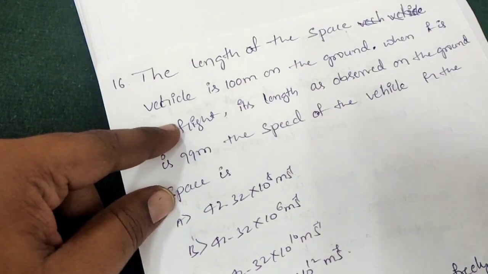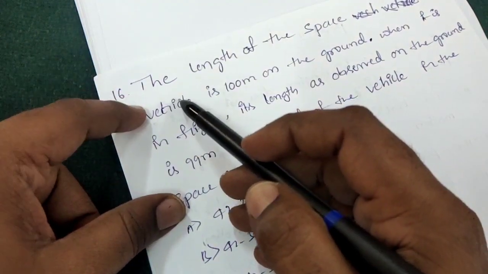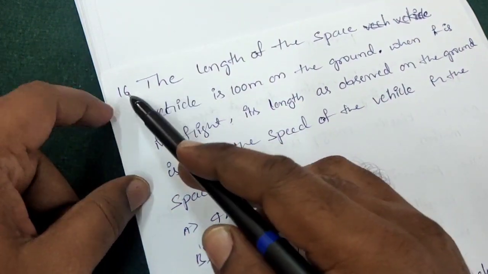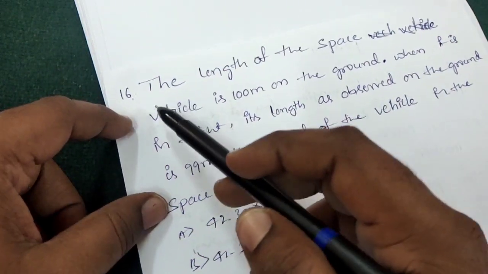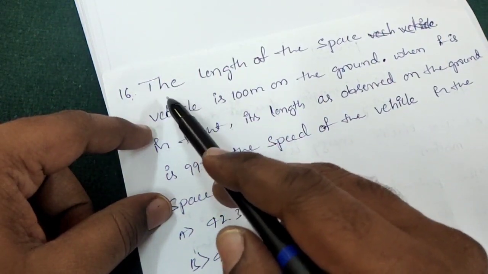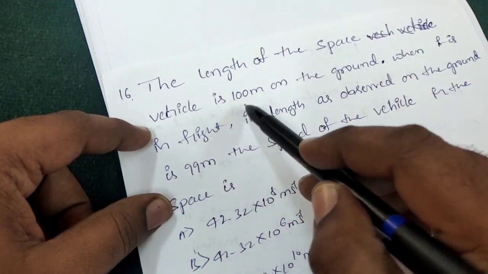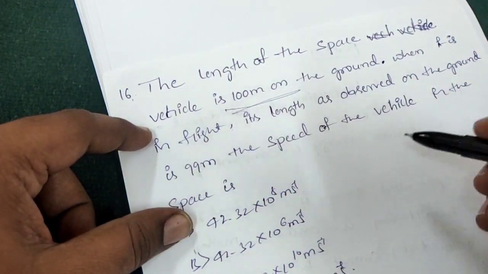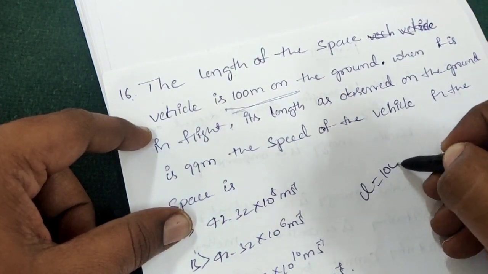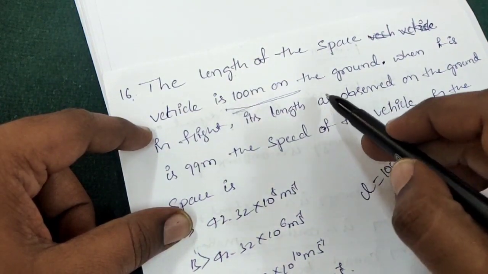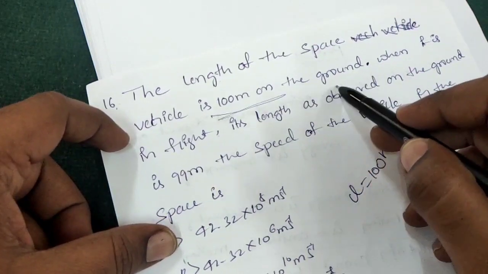So actually in the Part A paper, I forgot to discuss question numbers 16 and 17. So I will discuss now here itself. The length of the space vehicle is 100 meter. So L is 100 meter, on the ground.